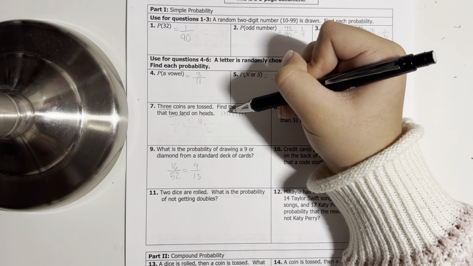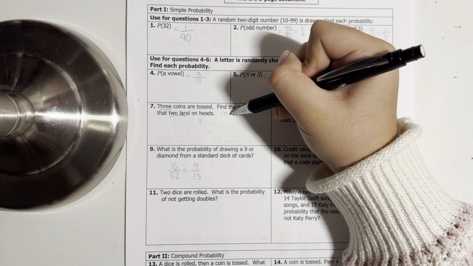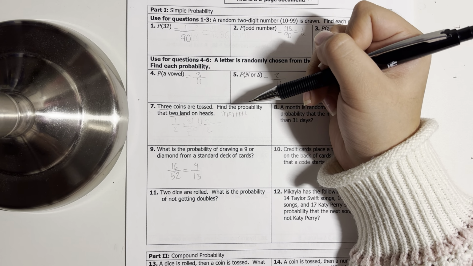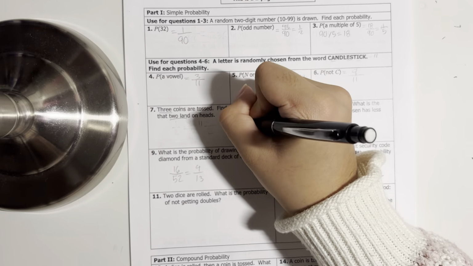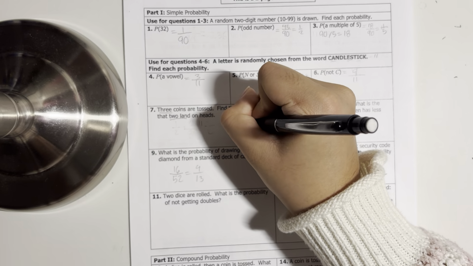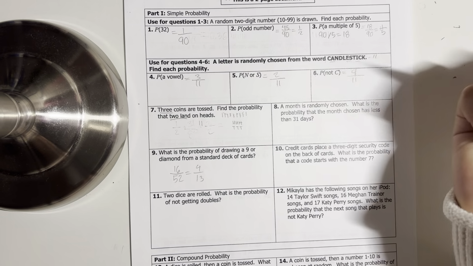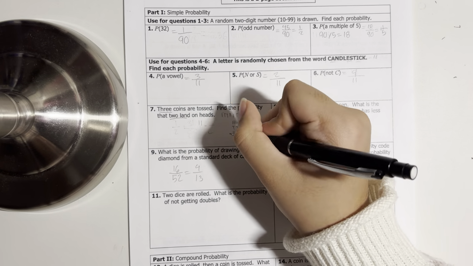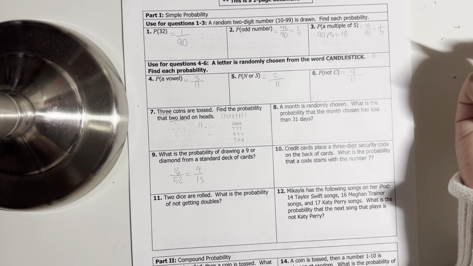1, 2, 3, 4, 5, 6, 7, 8. Okay, so the possible outcomes we can have are heads, heads, heads, and tails, tails, tails, and then heads, tails, tails, and tails, heads, heads.